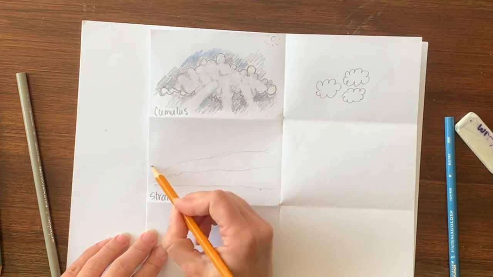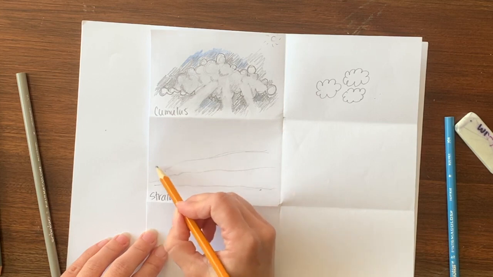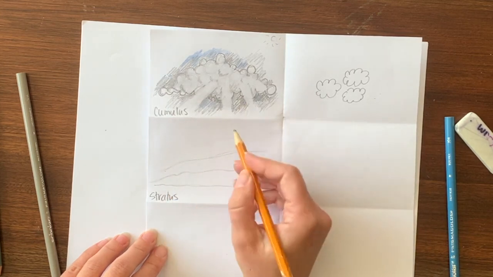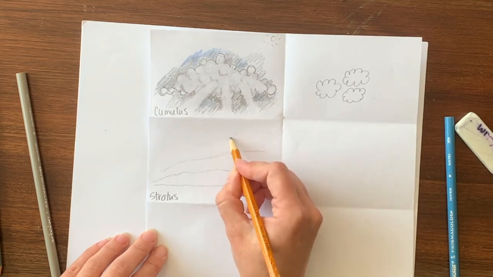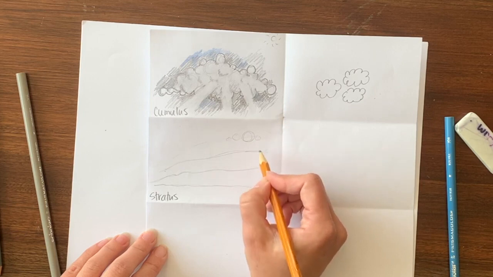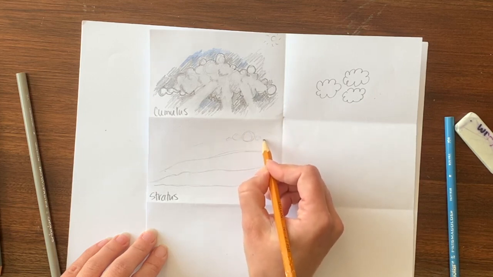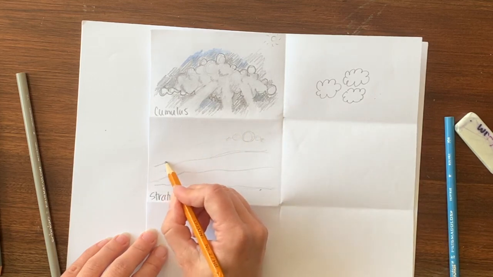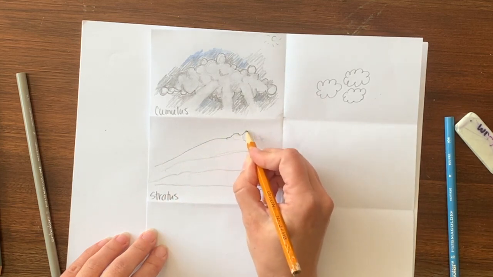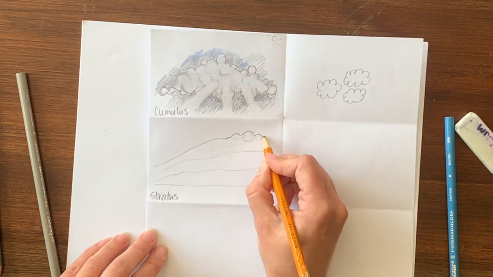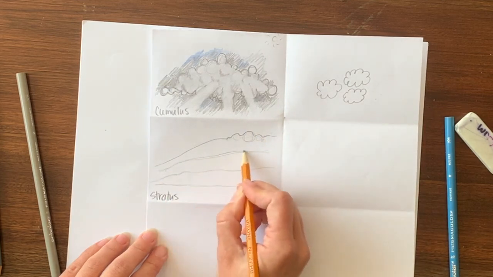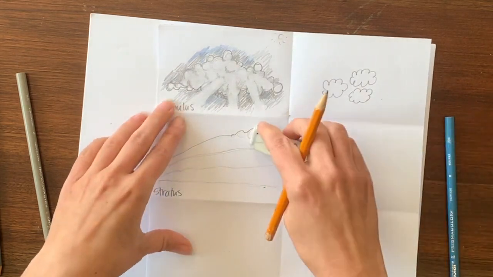And I'm going to draw a couple of those bubbles, like what I did with the cumulus, just up here. It just sort of looks like it's ending off on a bubbly shape. And then again, I can erase those.